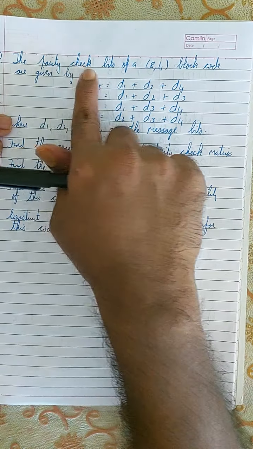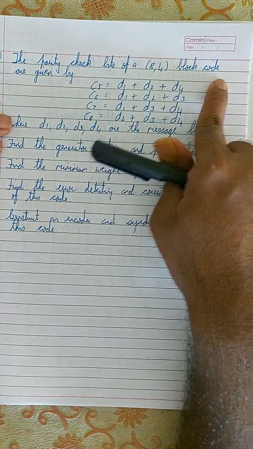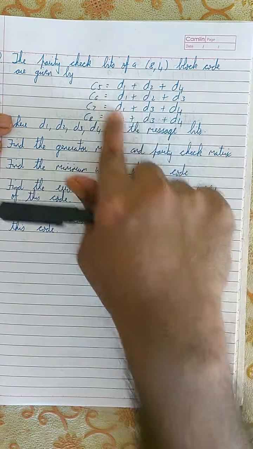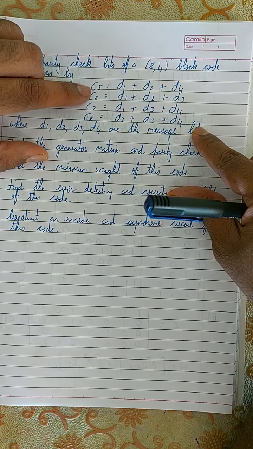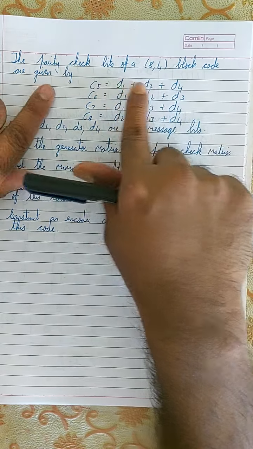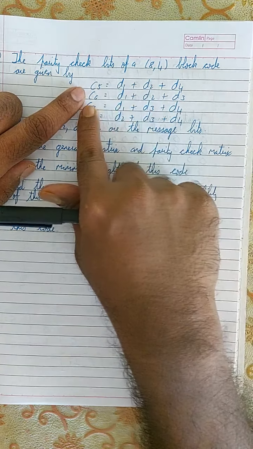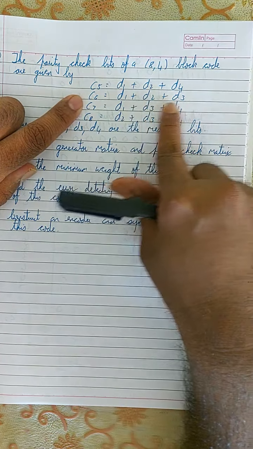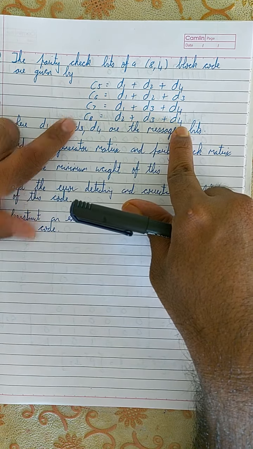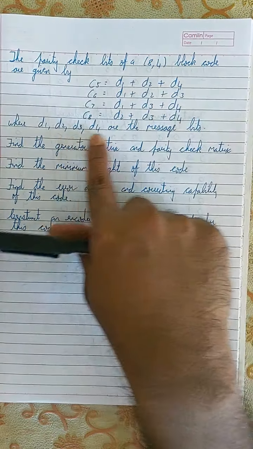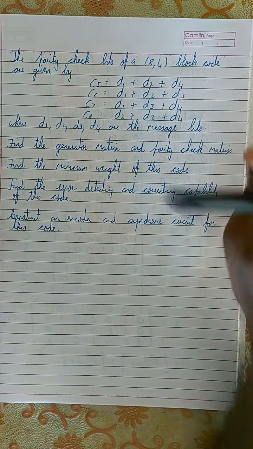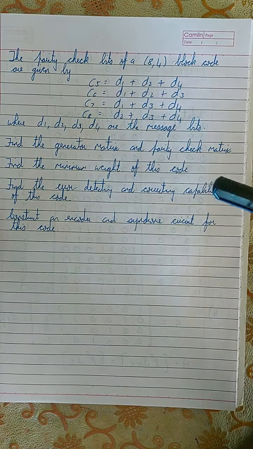Here they've written: the parity check bits of an (8,4) block code are given by C5 = D1 + D2 + D4, C6 = D1 + D2 + D3, C7 = D1 + D3 + D4, C8 = D2 + D3 + D4. So what are D1, D2, D3, D4? Those are the message bits. Here, instead of U and V, they have used C and D. That's the only difference. The rest of this question is the same.